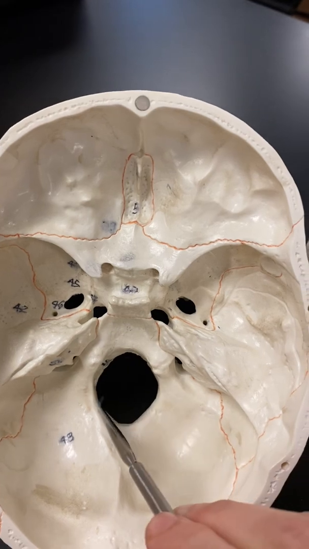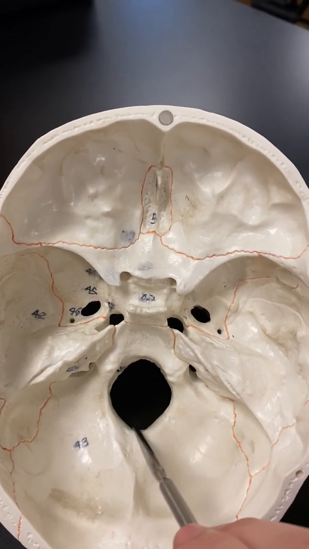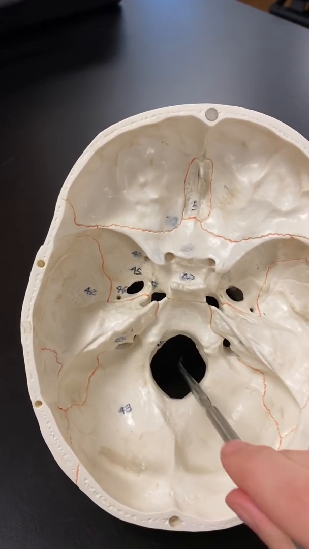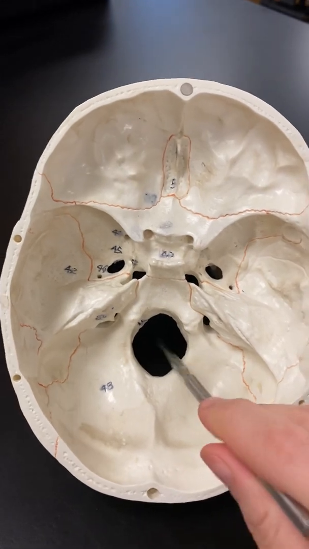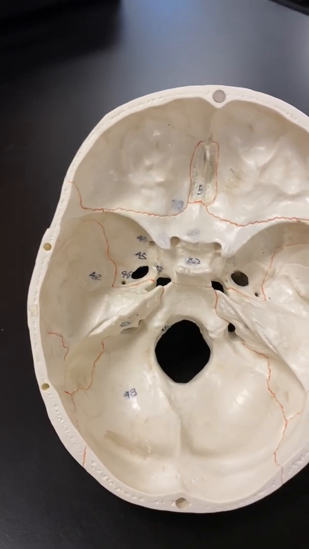This big foramen that you see down here, that's going to be foramen magnum, and that's where the spinal cord, which is the extension of the brain, comes out of the skull. So this is foramen magnum.